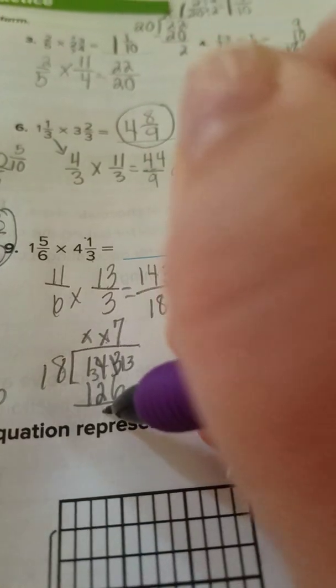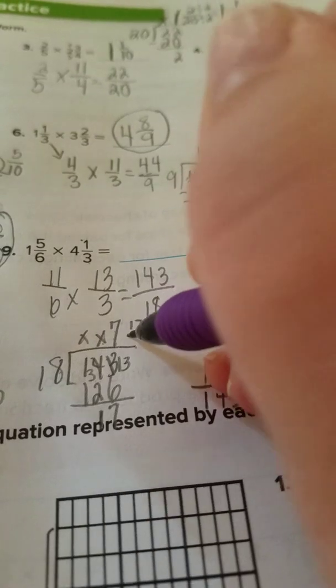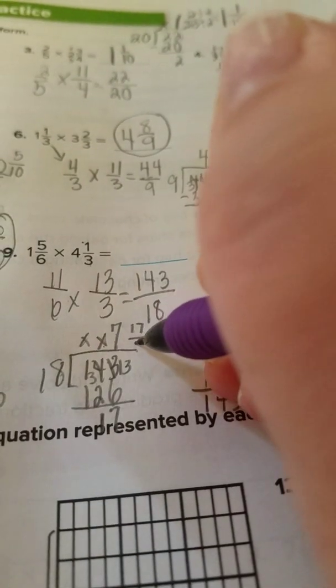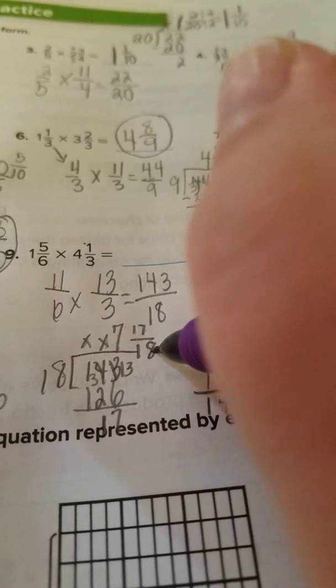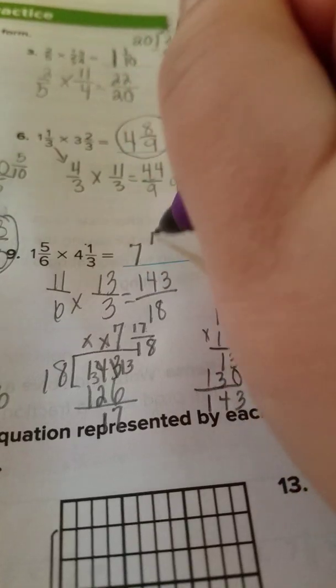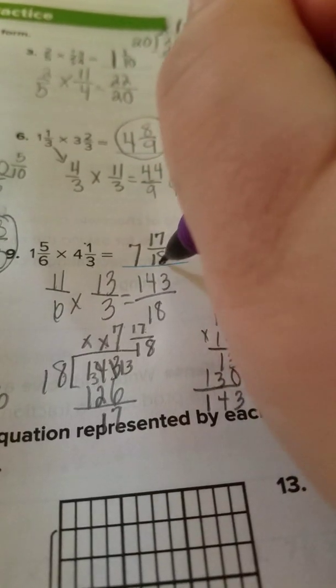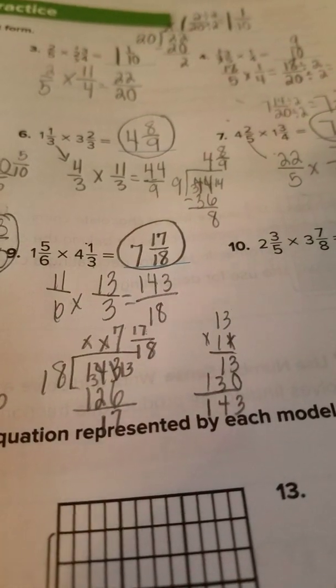Let's regroup. You get 7. You get 17 left over out of 18. And I know 17/18 is in simplest form because 17 is 1 away from 18. So I get 7 and 17/18.